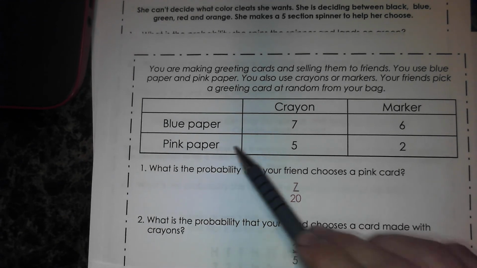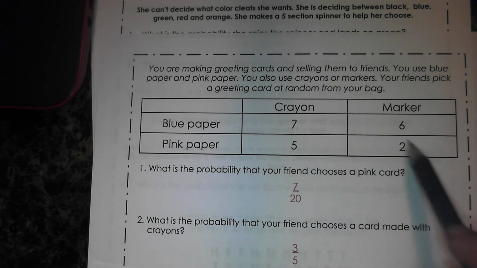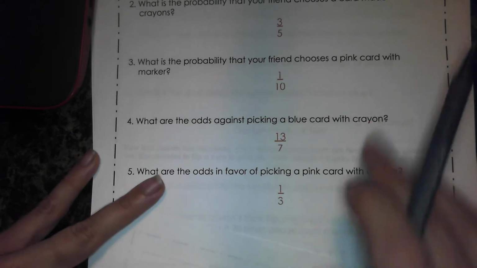Okay, and the odds in favor of picking a pink card with a crayon. Pink card with a crayon is 5. And odds in favor would be 5 to 15, which would be, in lowest terms, 1 to 3. 1 to 3 for that one. So that is the first lesson on probability.